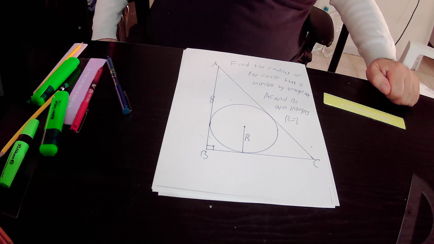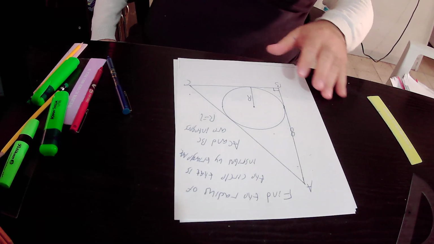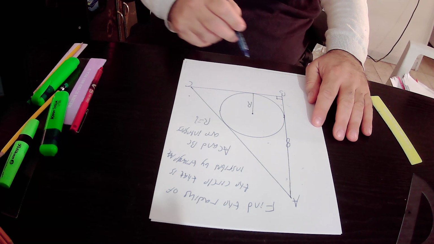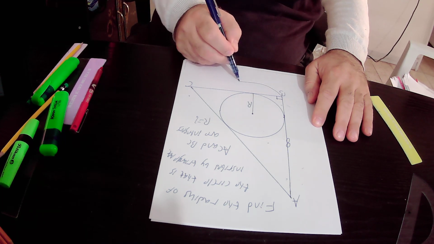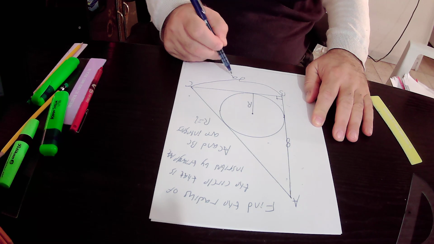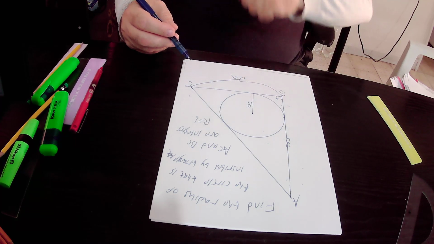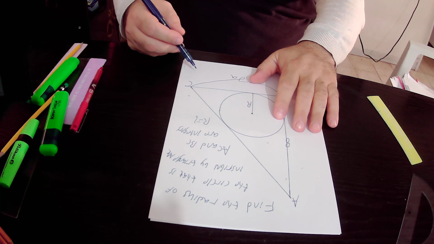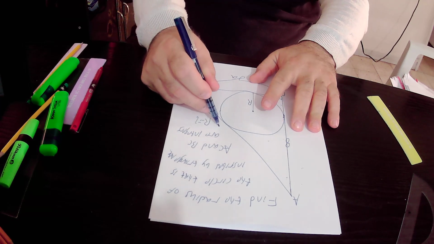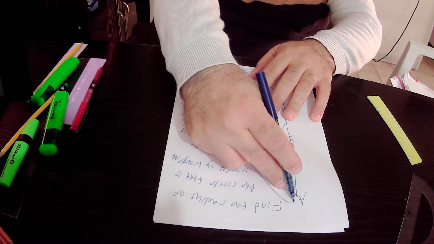So first of all, we will define side BC of triangle ABC as A. That is to say, the length of side BC is A units, and we define the length of the hypotenuse AC as B. So the hypotenuse AC is equal to B units according to our definition.